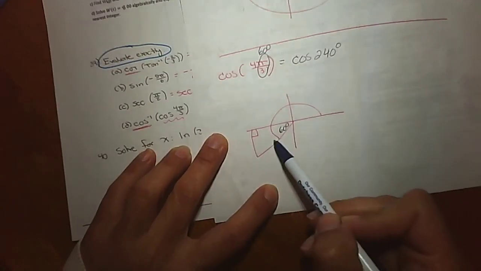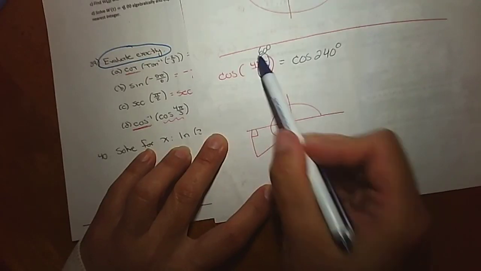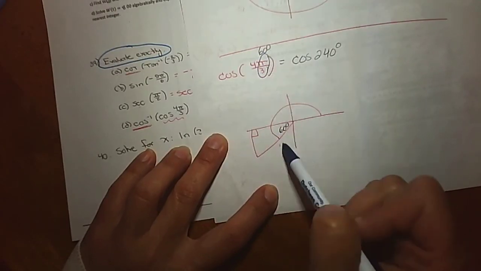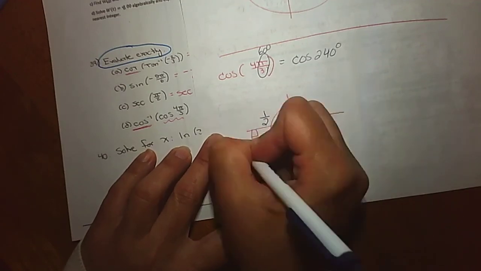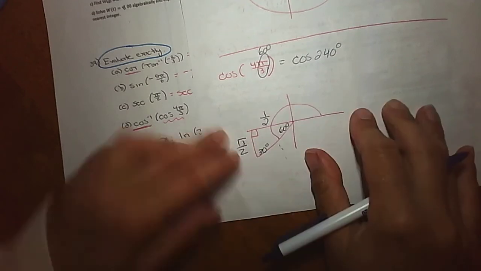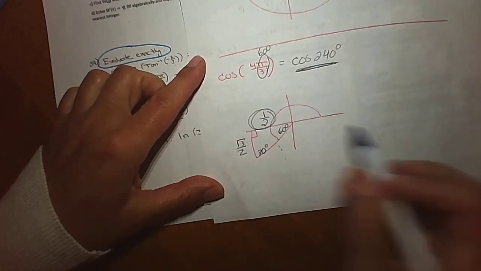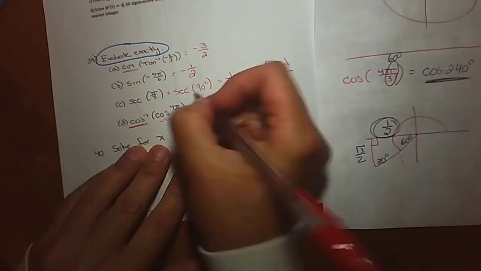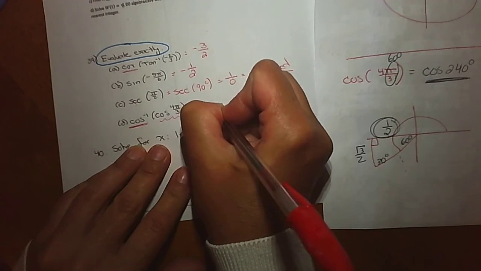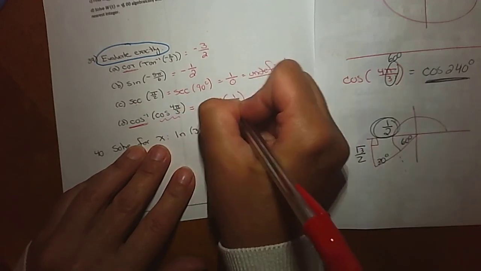Now, notice that the reference angle is 60. What's right there? Coincidence? No. That should always be the same. That means this is 30. This is a half. This is radical 3 over 2. Now, cosine is whatever's on the x-axis, and in the third quadrant, it's going to be negative. So I have negative 1/2 in there.